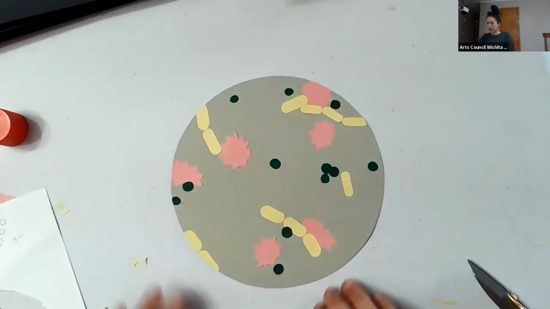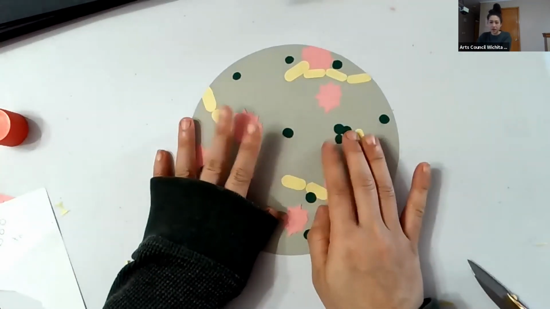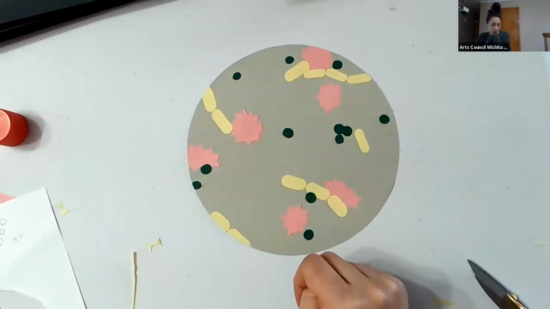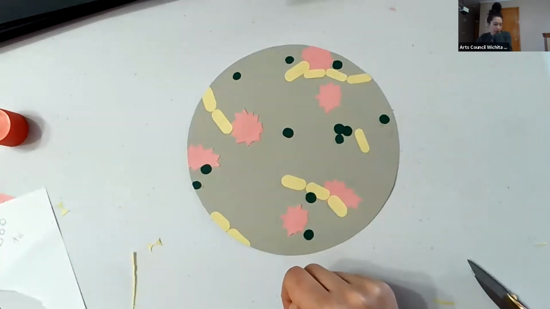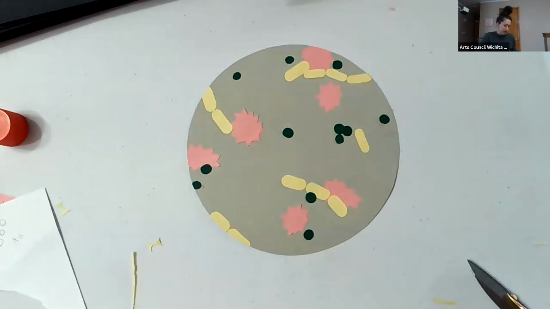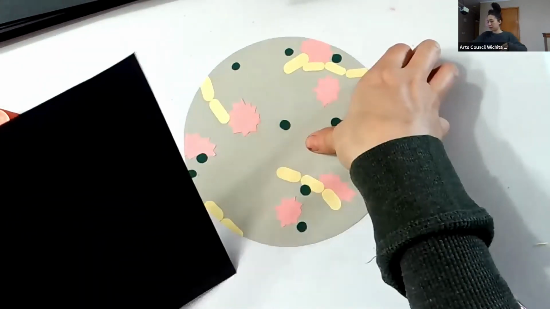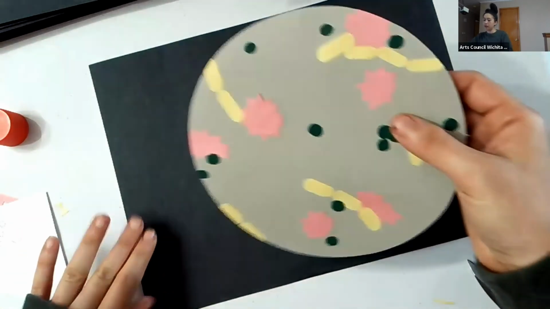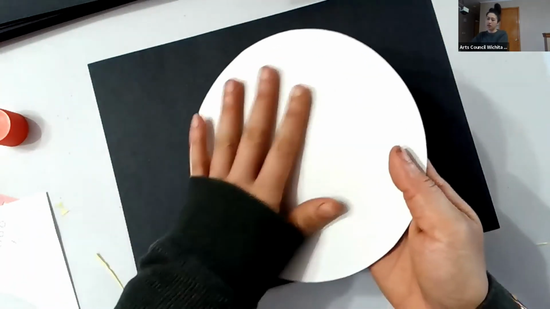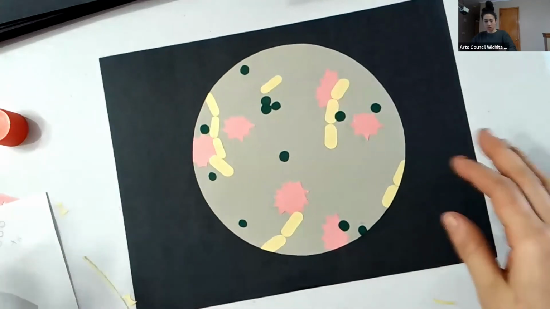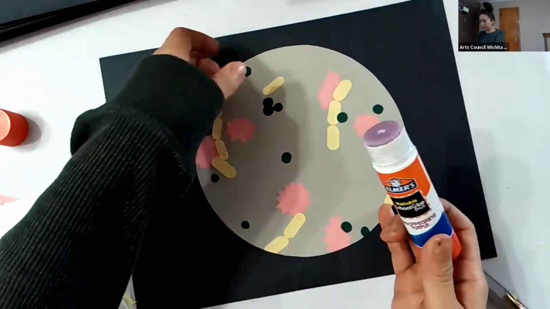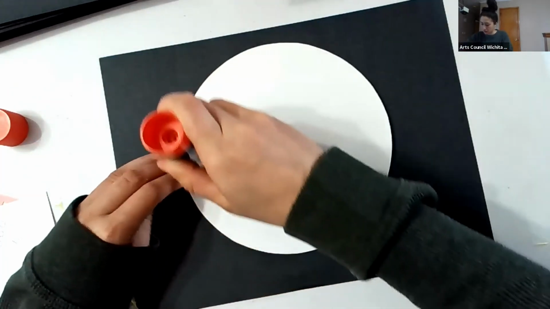At this point, when I feel like I have enough microbes existing onto my little sample here, I'm going to locate my black sheet of paper from the very beginning and bring that back. I'm going to apply glue to the entire backside of my circle, and then let's just do that right now. Get glue on this entire thing.